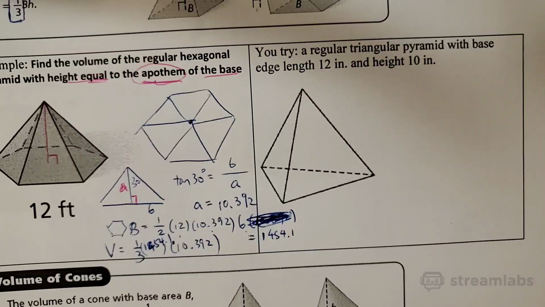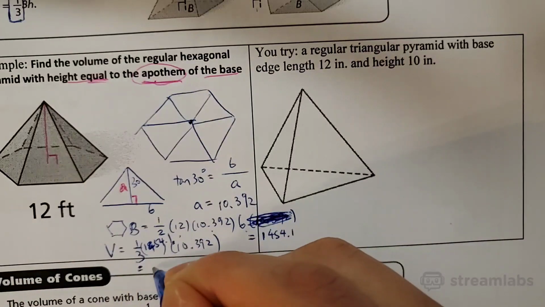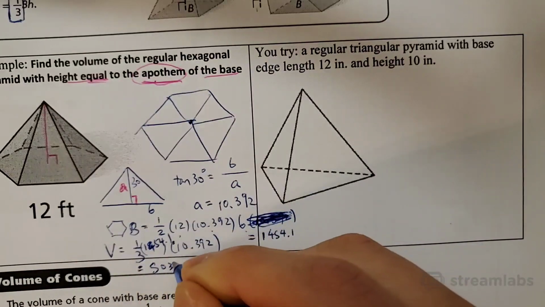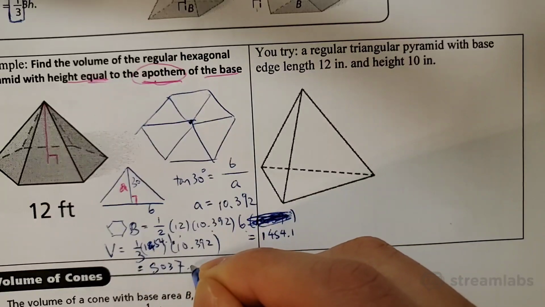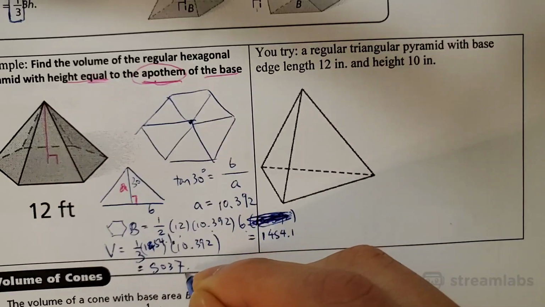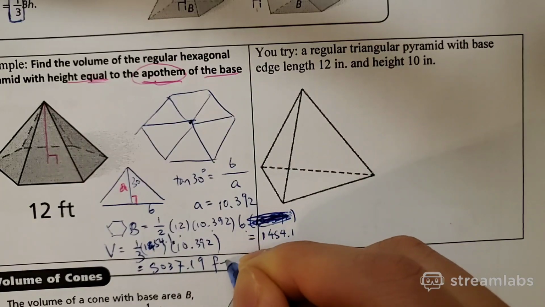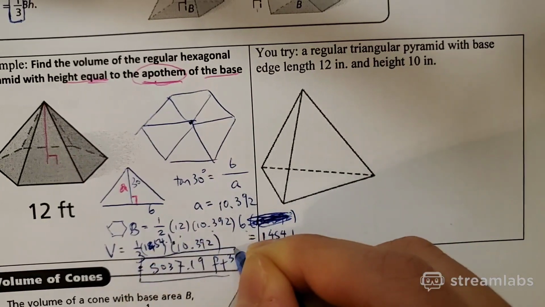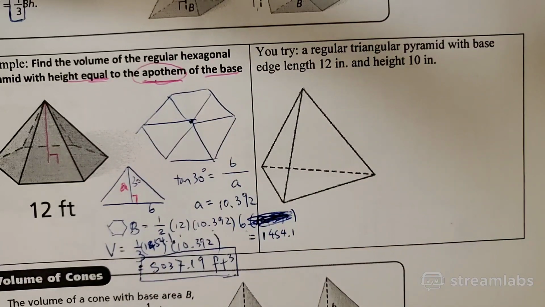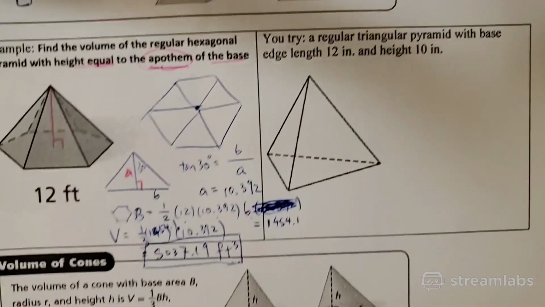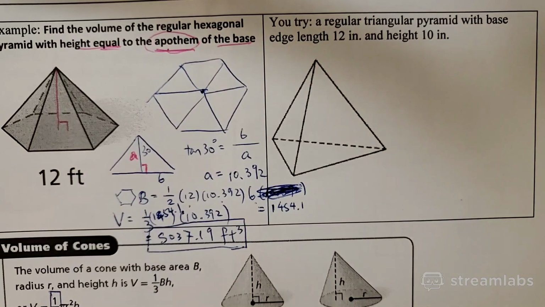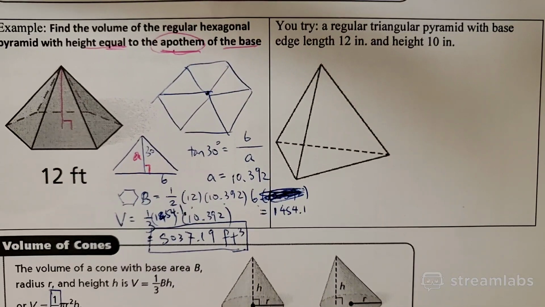So I got 5,037 point something. It didn't say how many places, so we'll round to the nearest tenth. Feet cubed. So essentially it's the same exact thing, but it's 1/3 instead of just base times height. It's 1/3 base area times height.